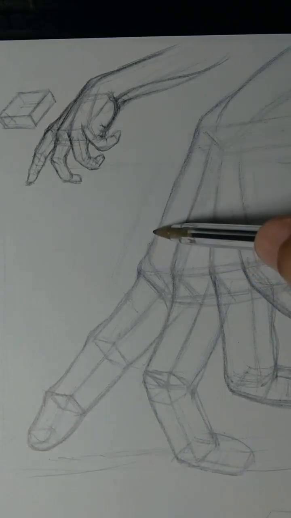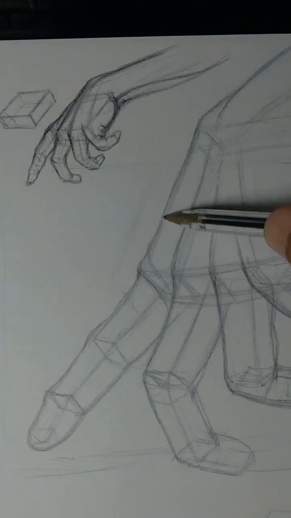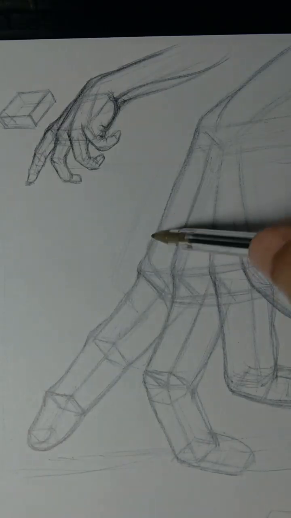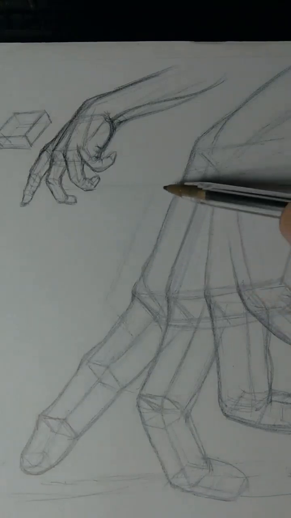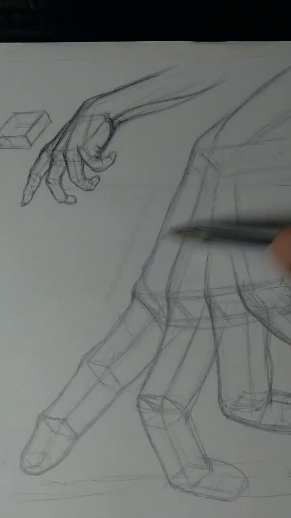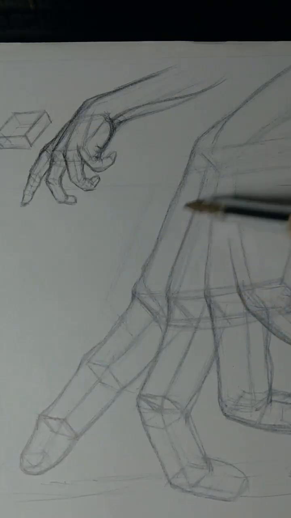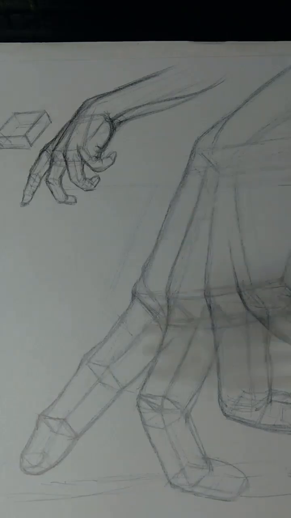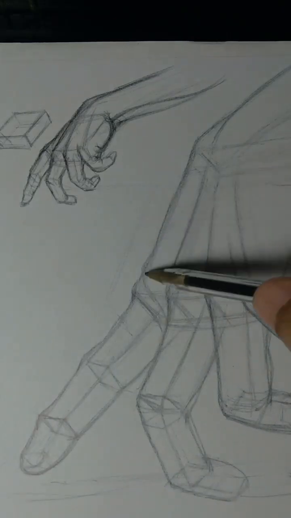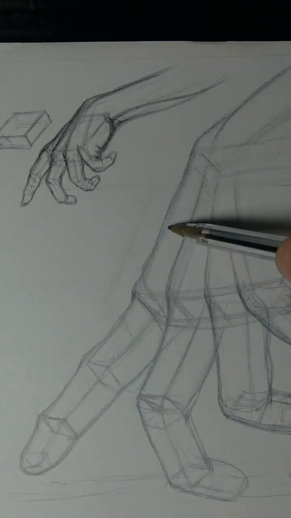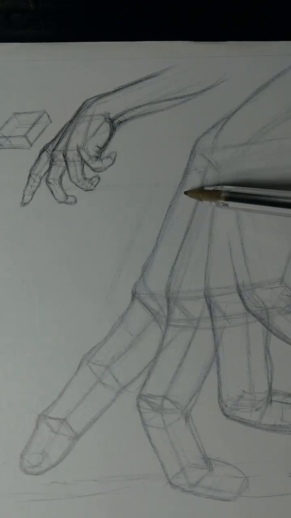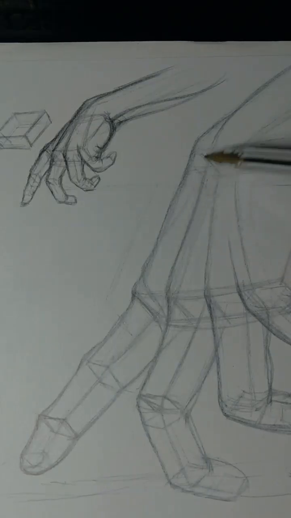Now it goes to here. I think it's a blood vessel. That's why it's soft, you know. I think it's a blood vessel. It goes around here.